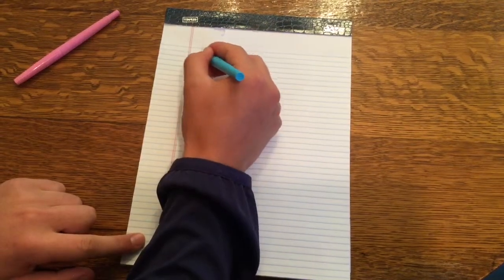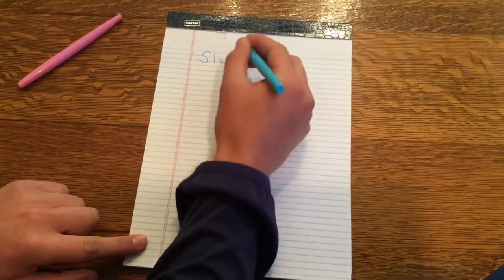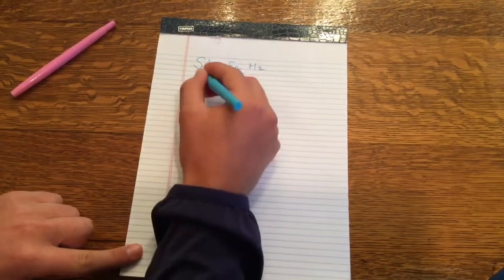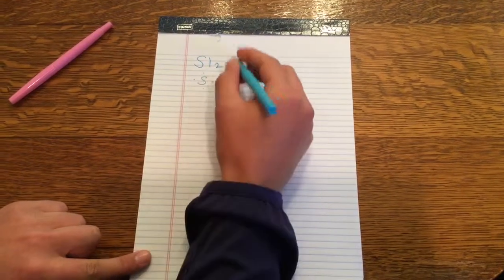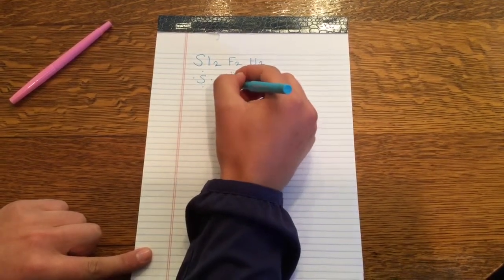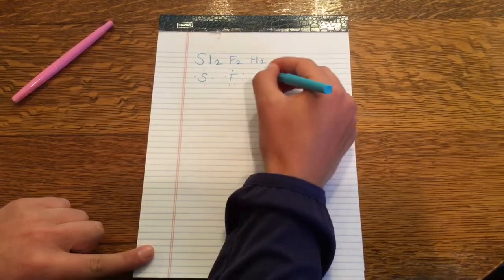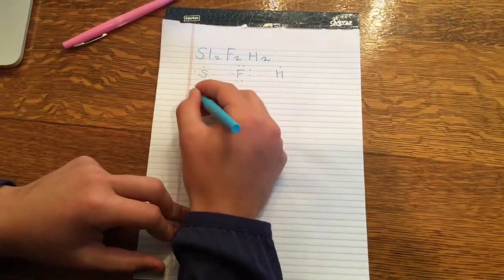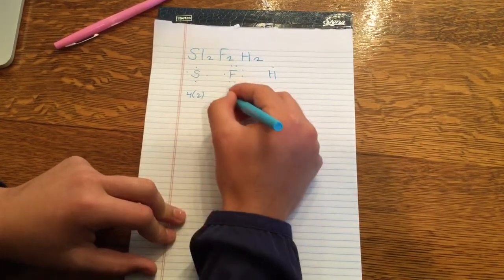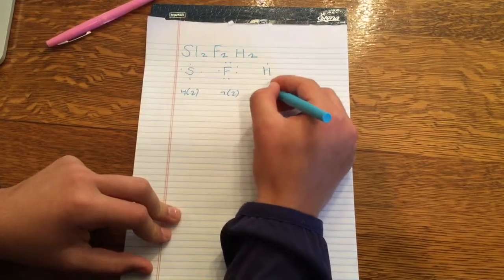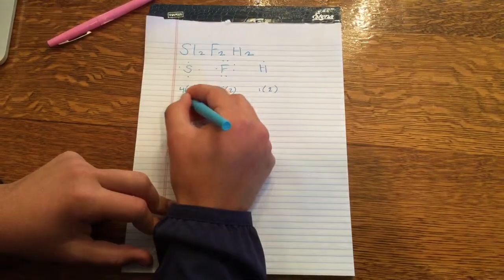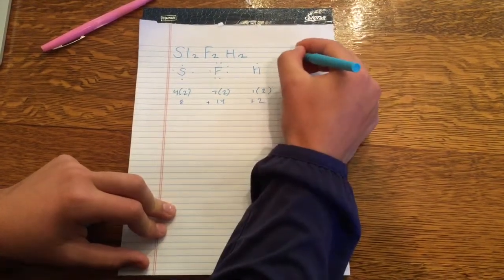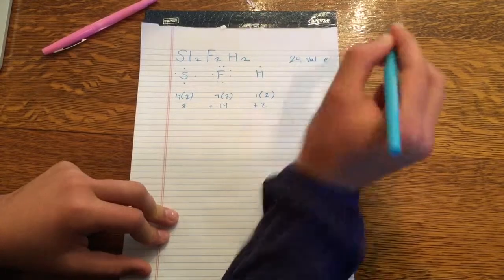So today I'm going to teach you how to do a Lewis dot structure for SiF2H2. Silicon has 4 valence electrons, fluorine has a total of 7 valence electrons, and hydrogen has just 1. And because we have 2 of all of these, we have to multiply them by 2. See, 4 times 2, 7 times 2, and 1 times 2. And so you add these all up, you have 8 plus 14 plus 2, and that's going to give you a total of 24 valence electrons.